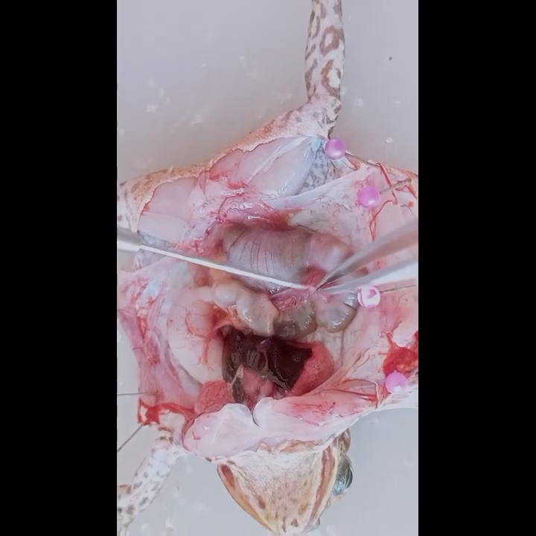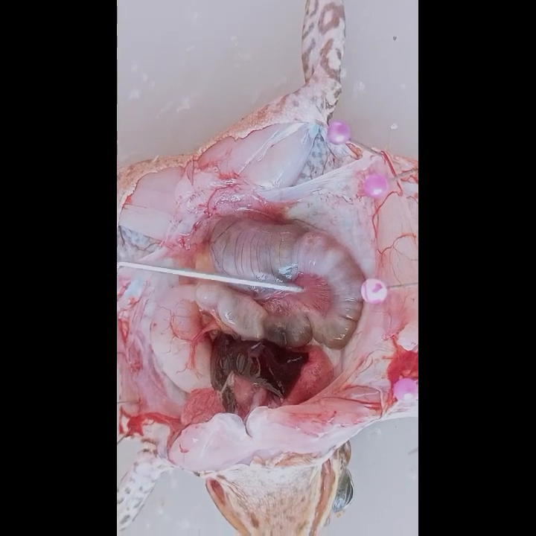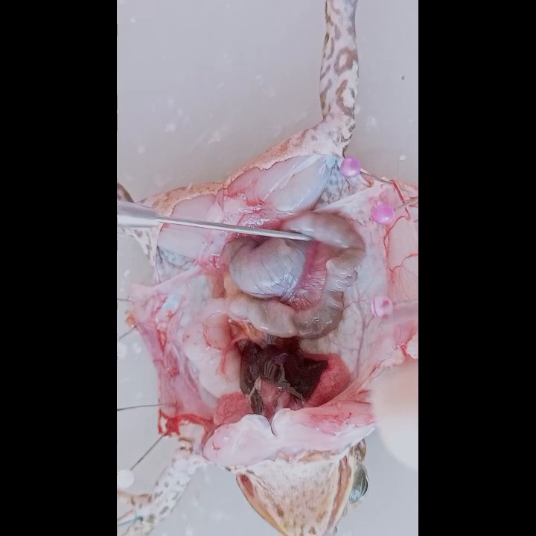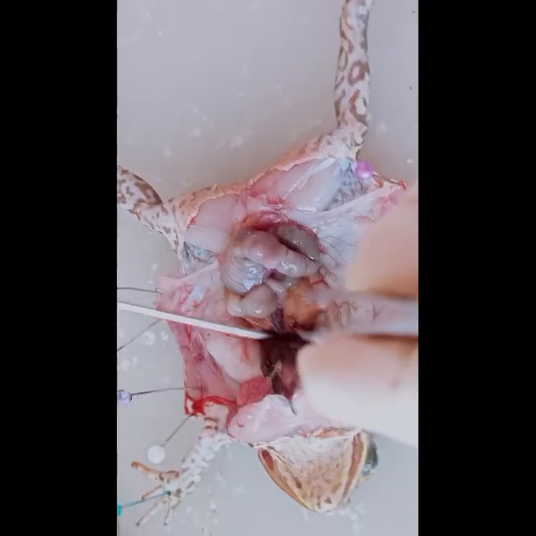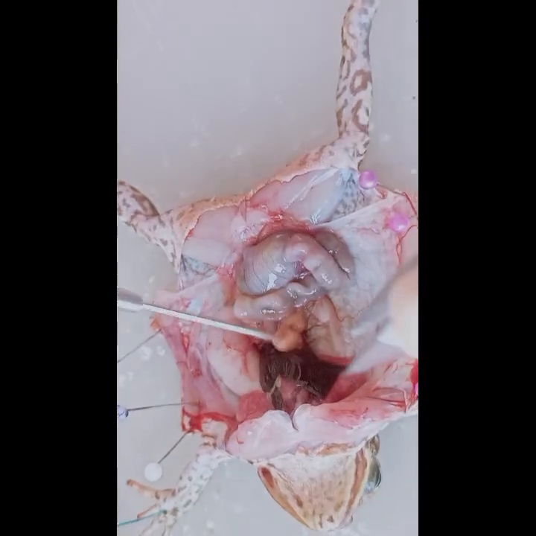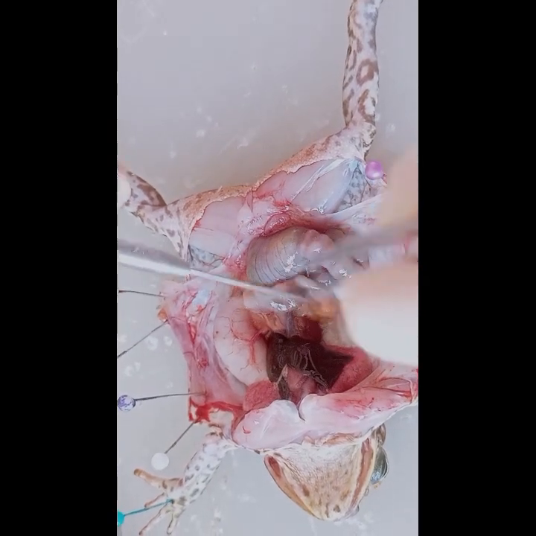Now we can see the mesentery, a thin, transparent membrane that holds the organs in place within the abdominal cavity. Now we'll find several yellow finger-like structures. These are fat bodies. The fat bodies store food which is used during periods of inactivity during the winter.